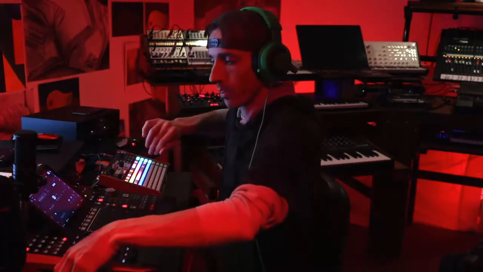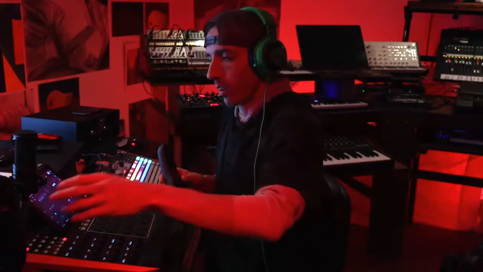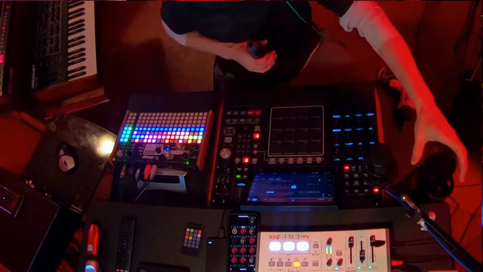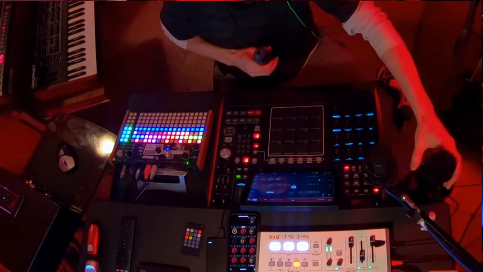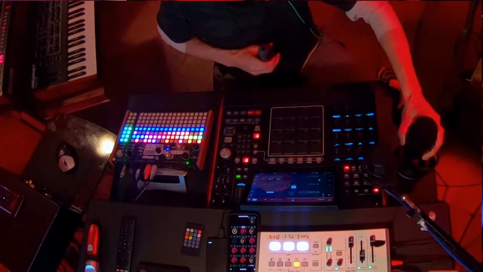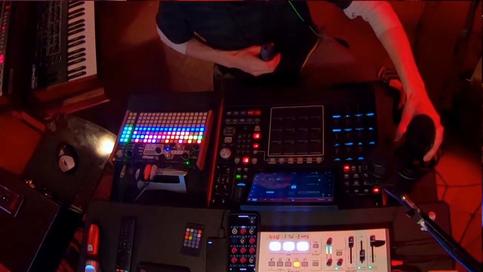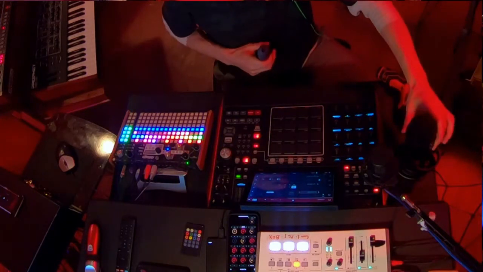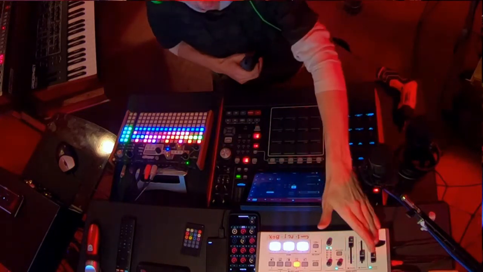I was thinking I would use this microphone to sample with, because this is the Yeti, and the Yeti has a little bit more of a thicker sound to me, not necessarily better for podcasting.